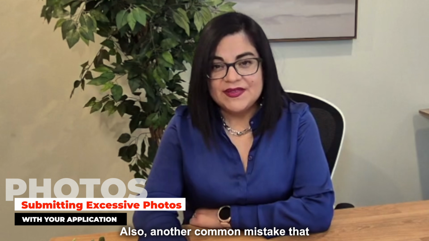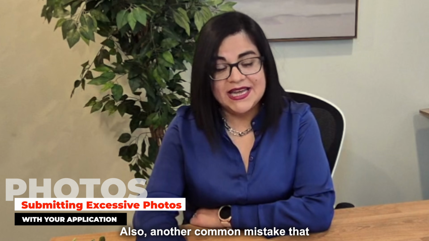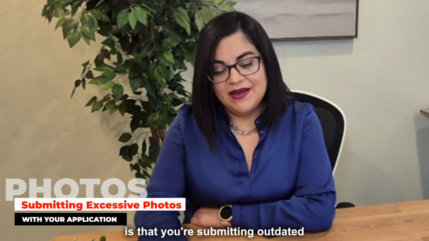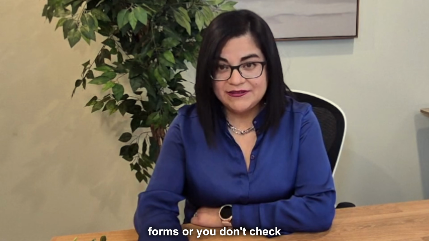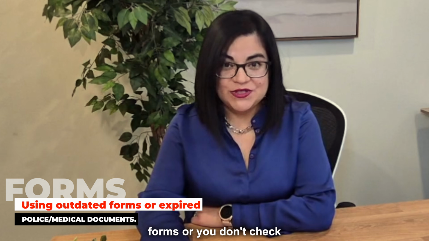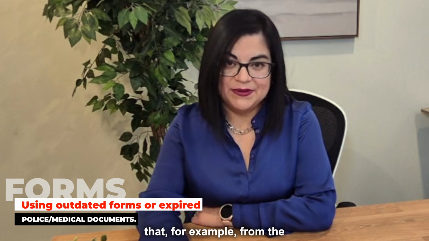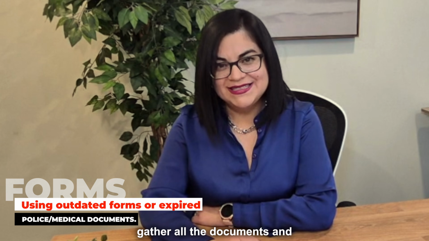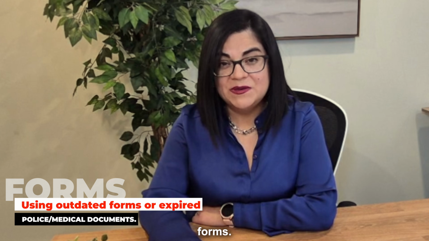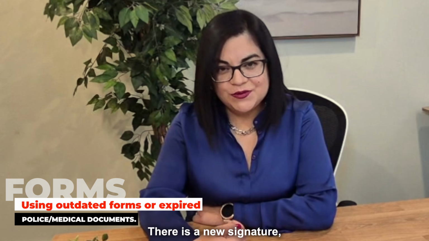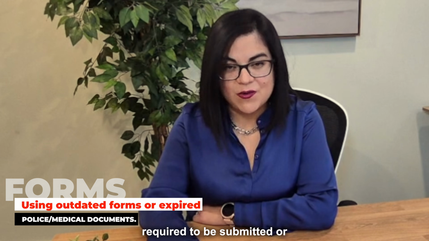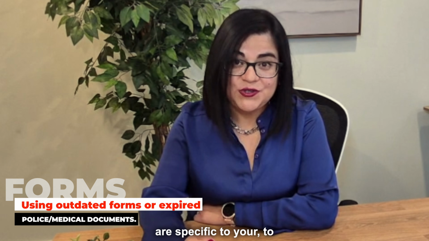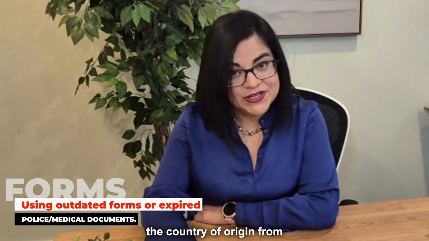Also, another common mistake that we see all the time is that you're submitting outdated forms, or you don't check from the start, for example, when you started to gather all the documents and sign all the forms, that there is a new signature, a new form that is required to be submitted, or new documents, or documents that are specific to the country of origin of your spouse or partner.